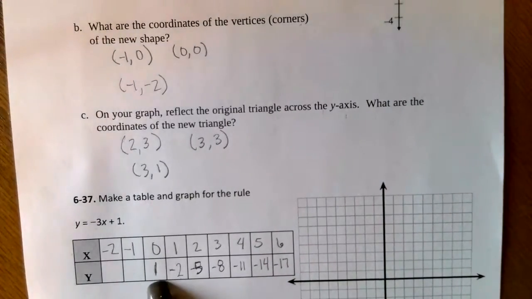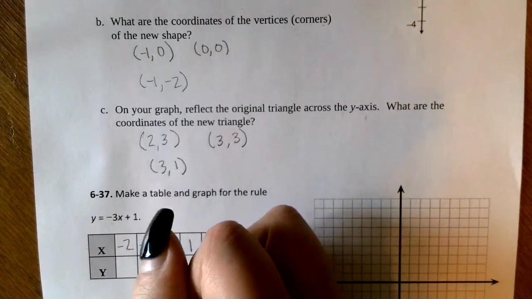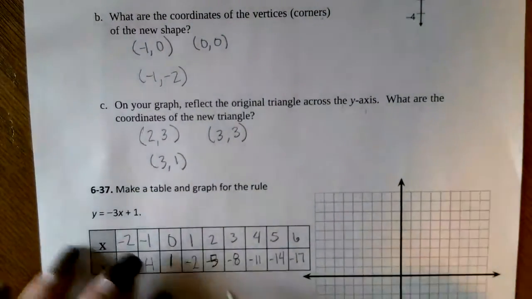Okay, now to work backwards, we're just going to be adding 3 tiles on. So this goes to 4, and then it would go to 7, right? All right, so we have our table. Now to graph it, we can graph these points.